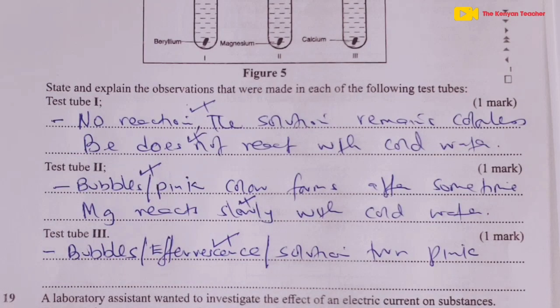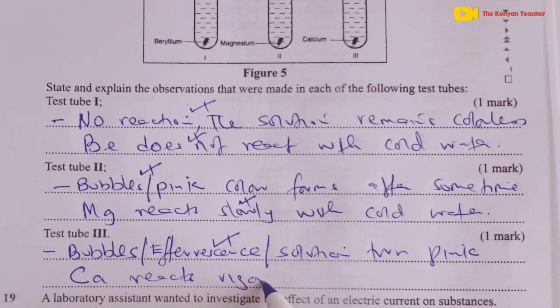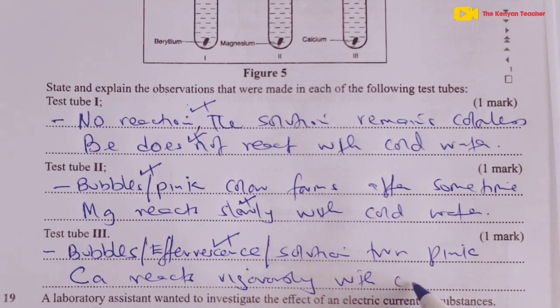Any of these observations, half mark. Explanation: calcium reacts vigorously with cold water, for the next half mark.